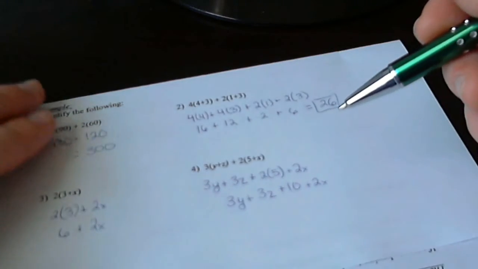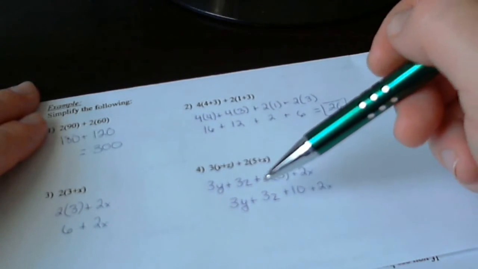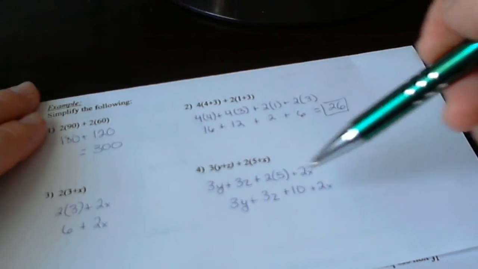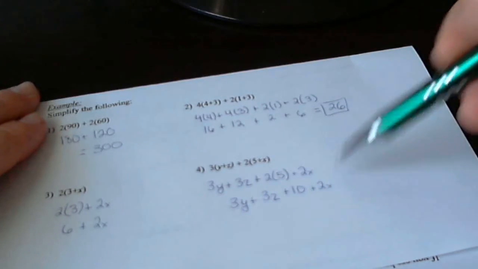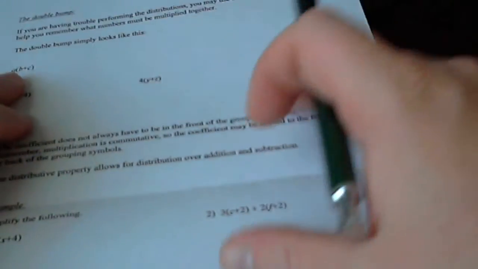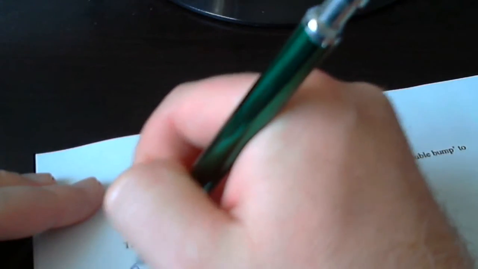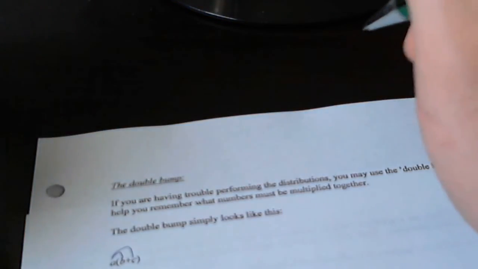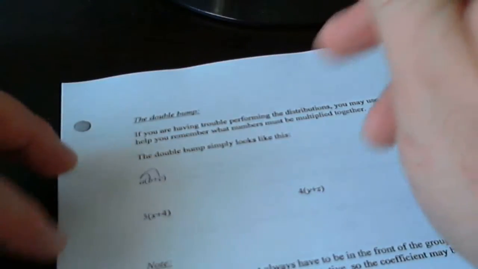If you remember from last lesson, whenever we were putting together letters, we're not allowed to put letters together that aren't the same. Okay, let's move on to the back. We're going to use something that I like to refer to as the double bump. And the way it works is this. It sort of helps you remember what you need to multiply together. You may have heard it called the Santa hat.